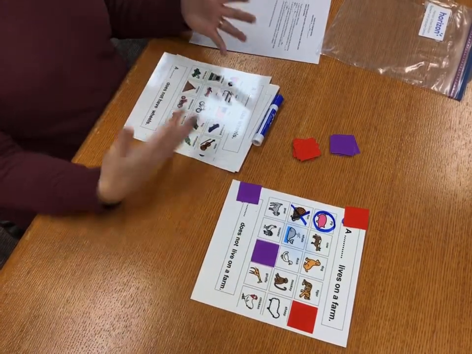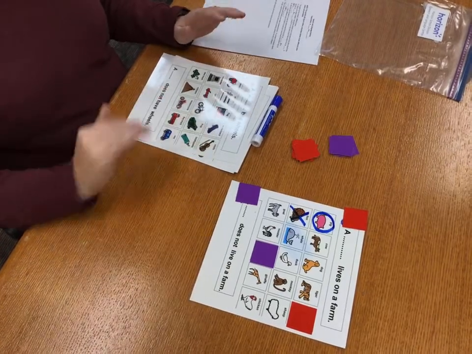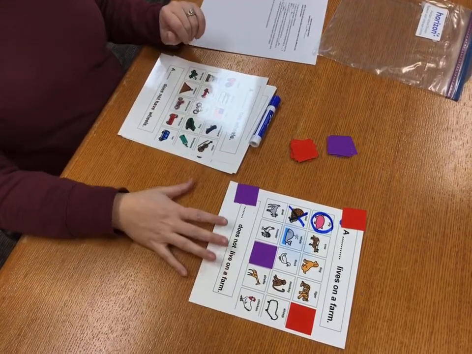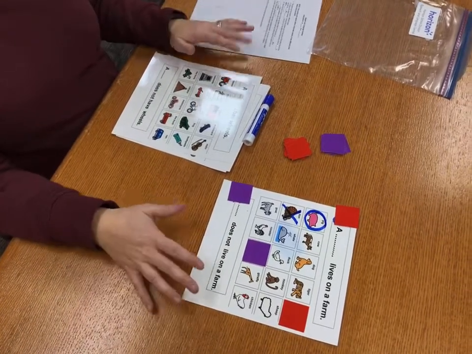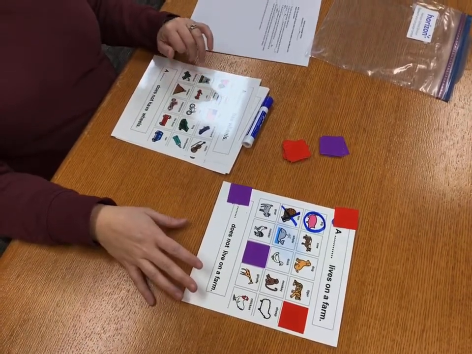So, like I say, you can go through the cards either all at one time, or you can just focus on one card per day or per session. If you have any questions, you can always check with your SLP.